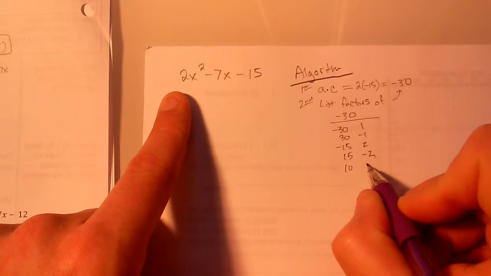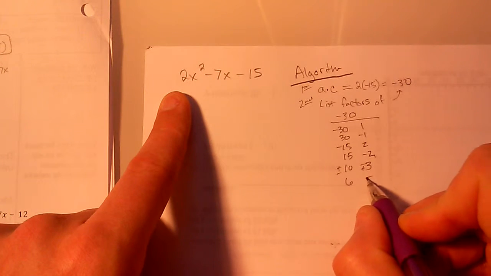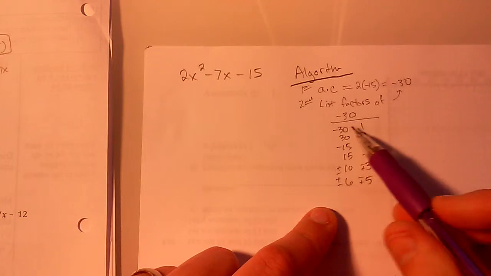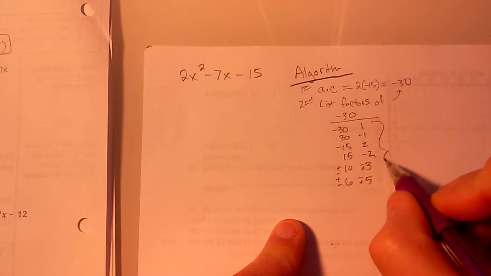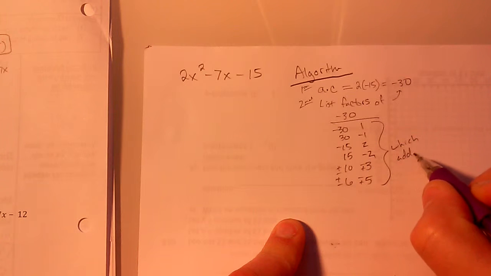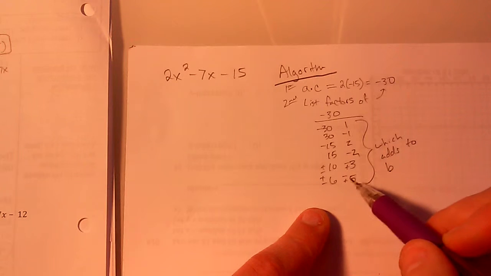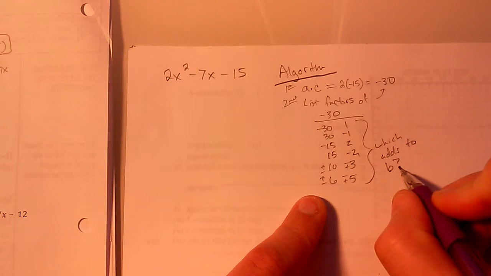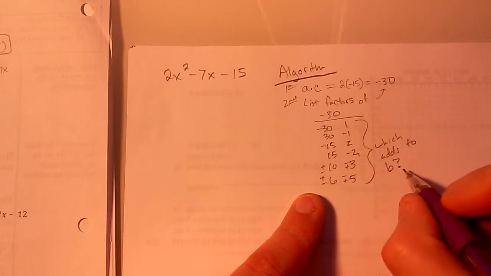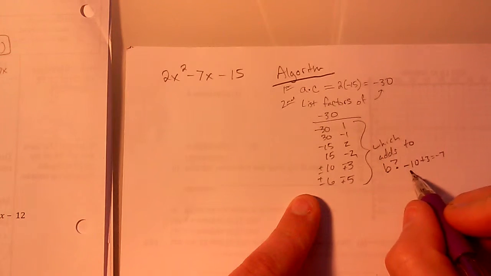This is kind of a longer one. 10 and 3, could be positive or negative, or 6 and 5. These could be alternating positive or negative. So it's quite a list, and there's actually 2 here and 2 here. Which of these add up to B? Similar to when A equals 1, right? So which of these combinations adds up to B? In this case, it looks like it'll be negative 10 and a positive 3. Right, so that's the one.